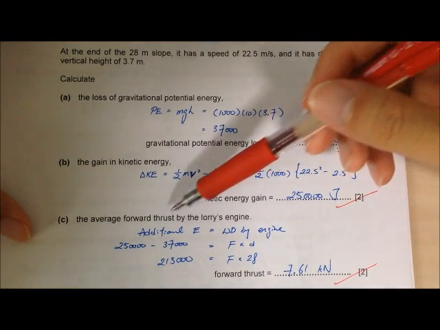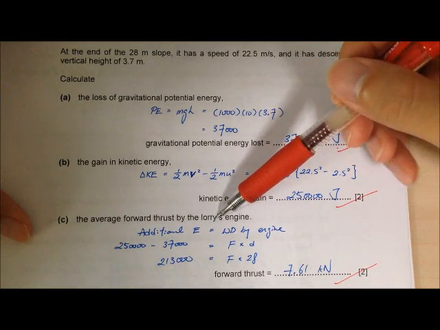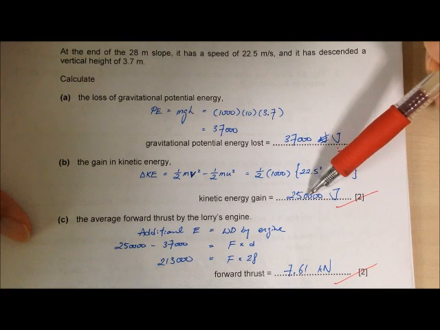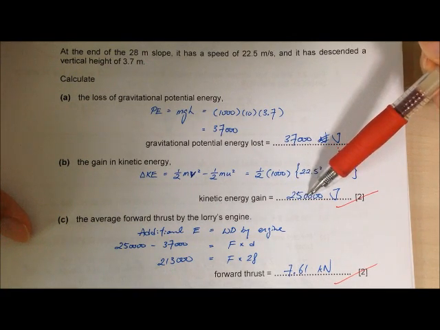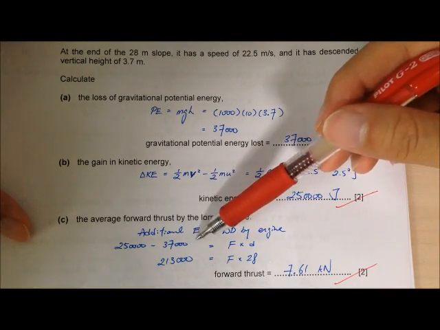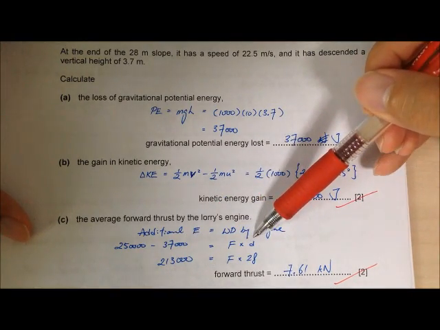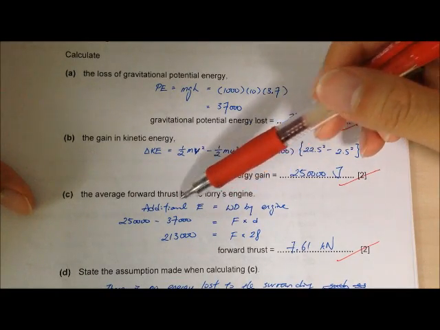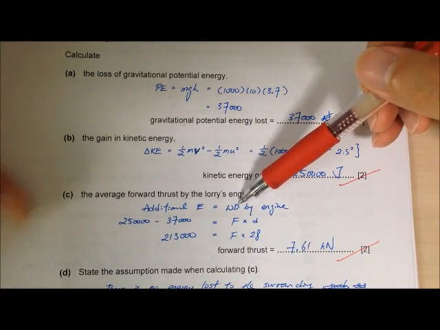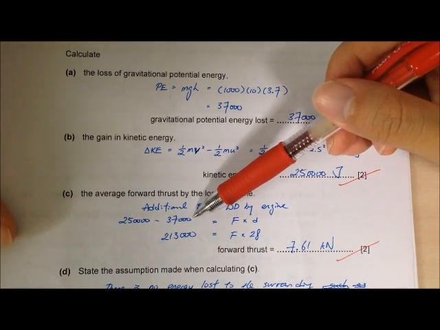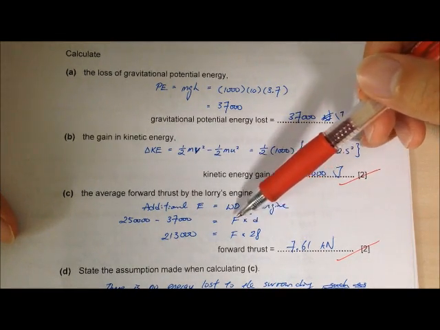So there is actually a thrust from the engine. This additional energy, 25000 minus this 3700, the difference here must be coming from the engine. So use this equation: the additional energy must equal the work done supplied by the engine. So find the additional energy and equate it to the work done.